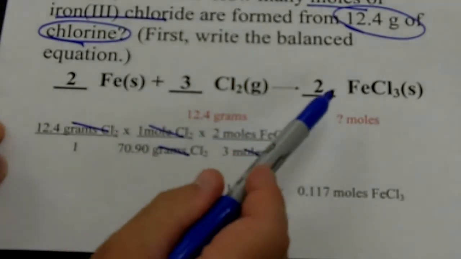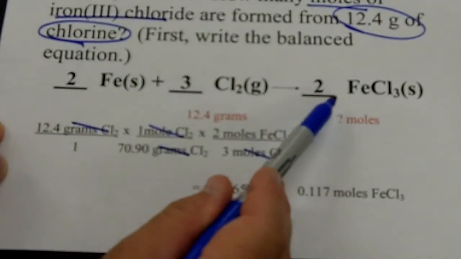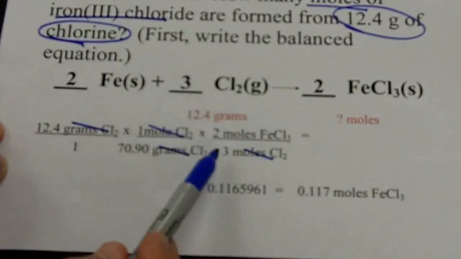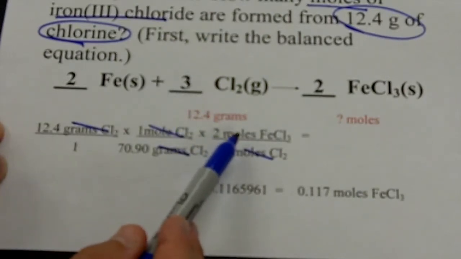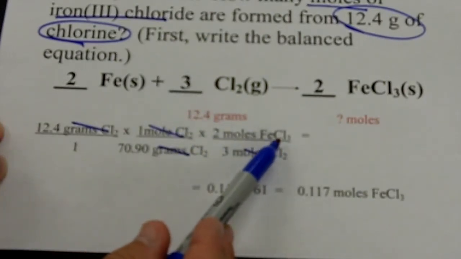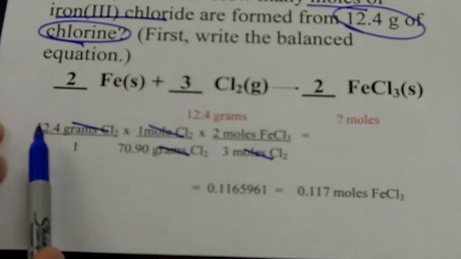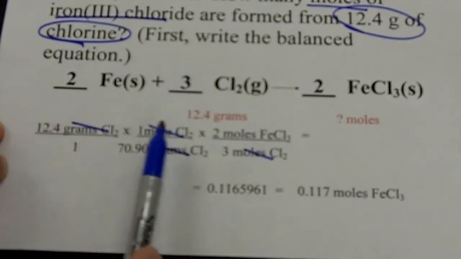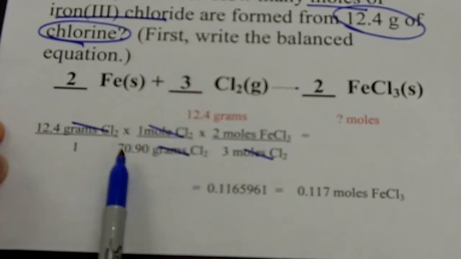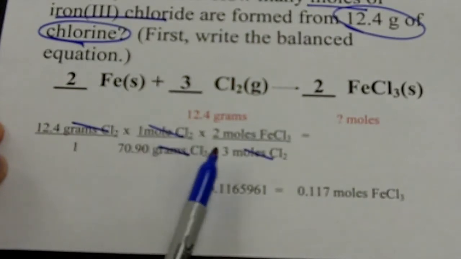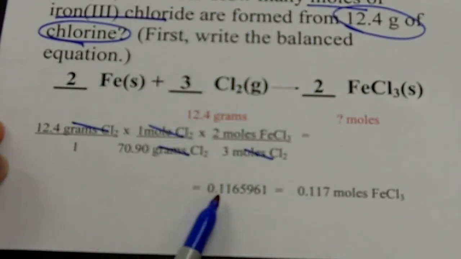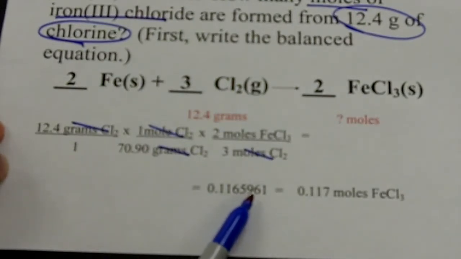2 moles of iron chloride are produced from 3 moles of chlorine gas. There's my mole-to-mole bridge to get me to moles. I'm looking for moles of iron 3 chloride. And now I'm ready to calculate because that's what I'm looking for. So I'll say 12.4 times 2, enter, divided by 70.90, enter, divided by 3, enter. And when I do that, I get 0.1165961. That's a lot of digits.